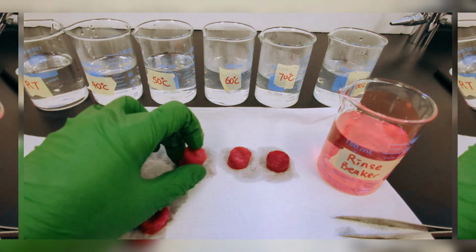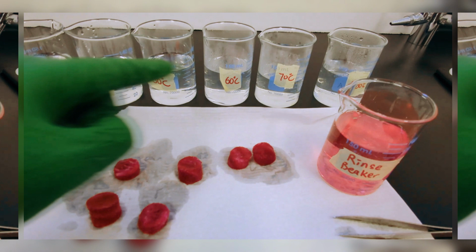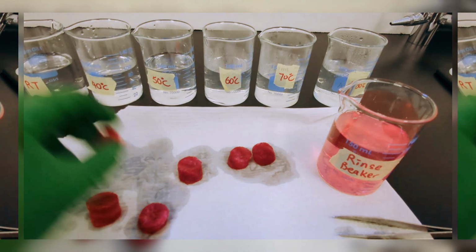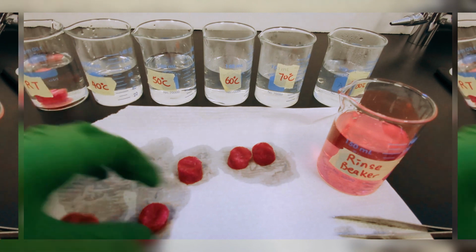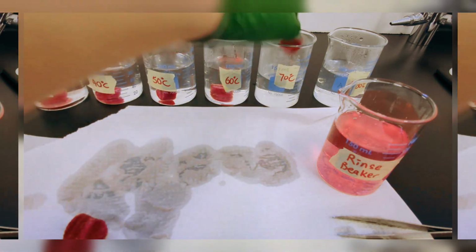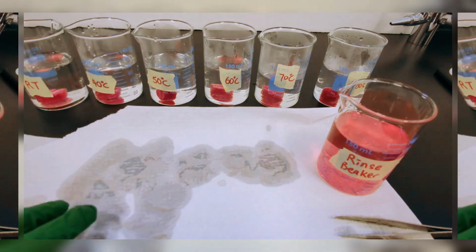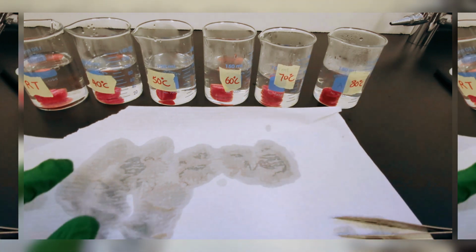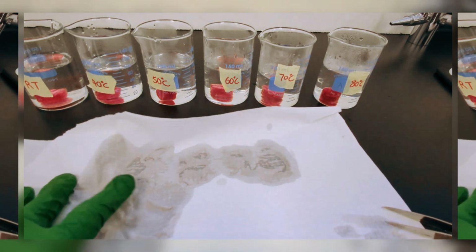And we will take one and drop them into each of the beakers containing water that is at a specific temperature. So one in the room temperature, one in the 40 degrees, 50 degrees, 60 degrees, 70 degrees, and 80 degrees. Okay. And we will leave them in the water at the specific temperature, submerged for 1 minute.